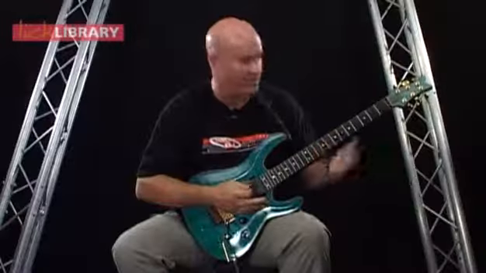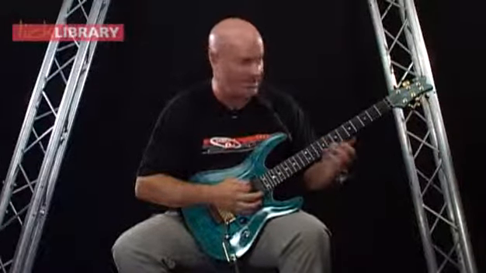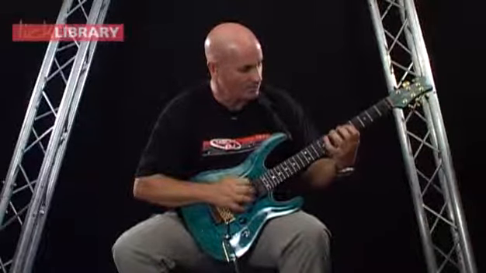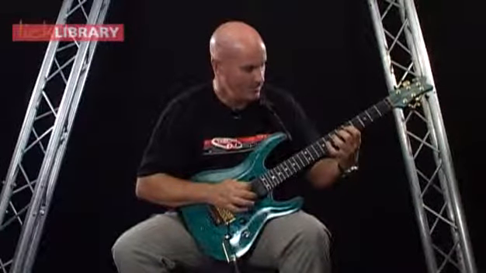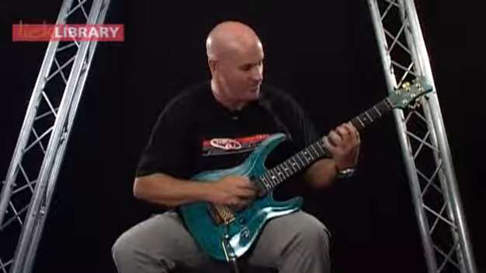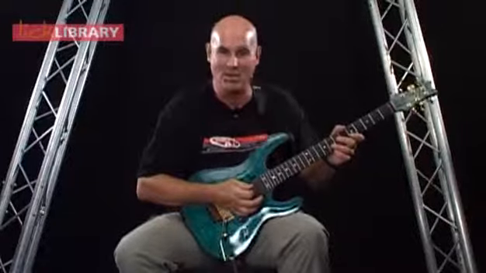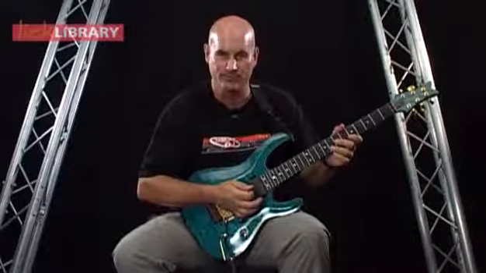And you may have noticed there I didn't play the scale position for the Aeolian down in the bottom position, but I did it that time and there it was. And I'm sure a lot of you are probably very familiar with that particular position there. Very popular scale among rock players, the Aeolian or natural minor scale.